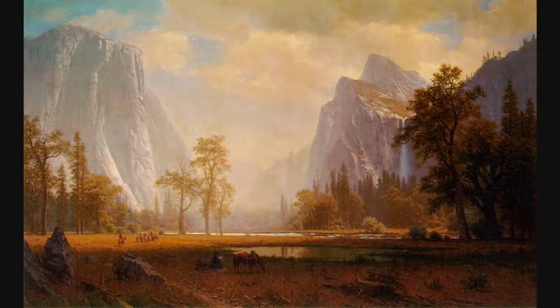As you can see on the left, there's a group riding horses that trail off into the distance. And in the center, in the foreground, is Albert Bierstadt himself, who's gotten off his horse to paint this valley.